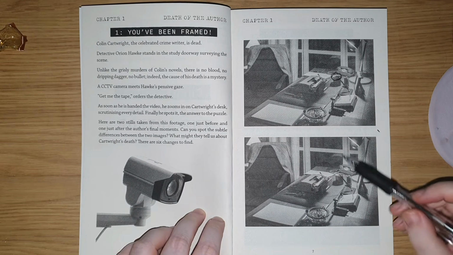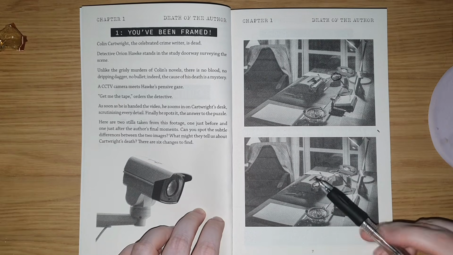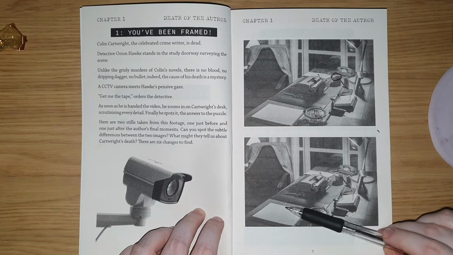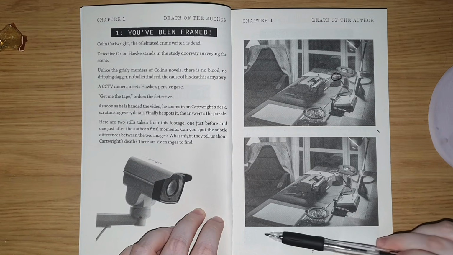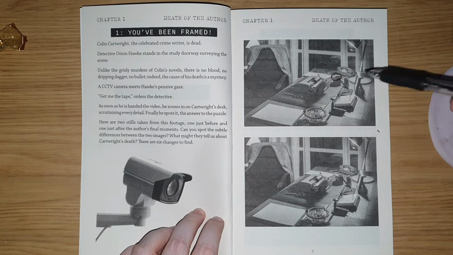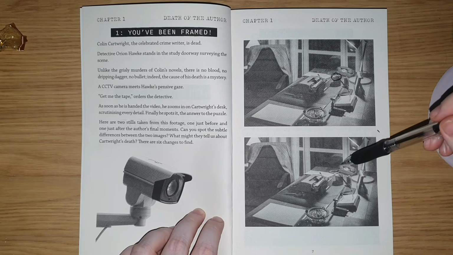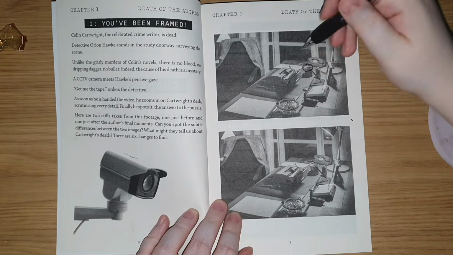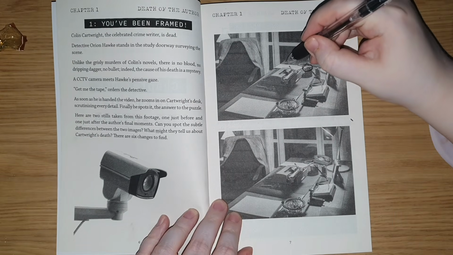Oh. Everything else looks the same. The phone looks the same. Hold on.